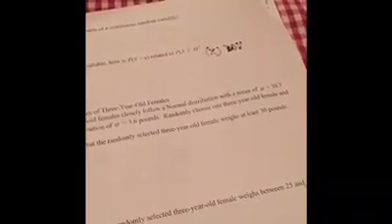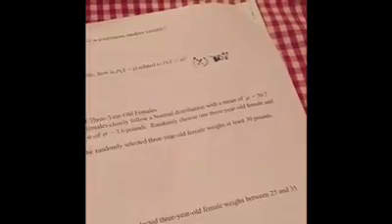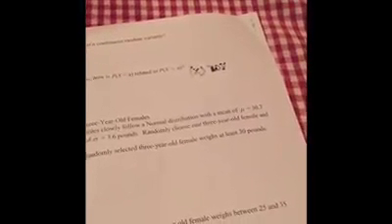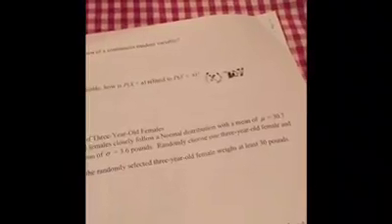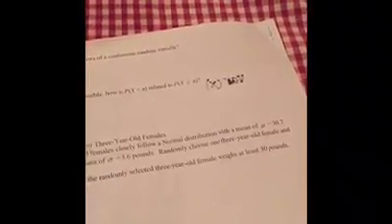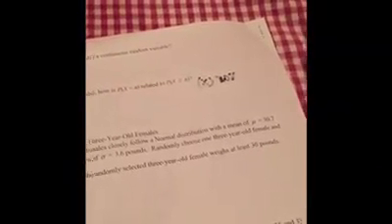So we want to find the probability that the randomly selected 3-year-old female weighs at least 30 pounds. Well, we've done this before. So we're just going to now formalize it with the probabilities.